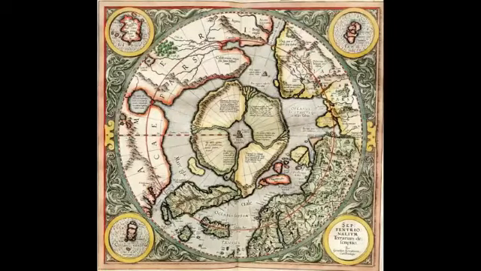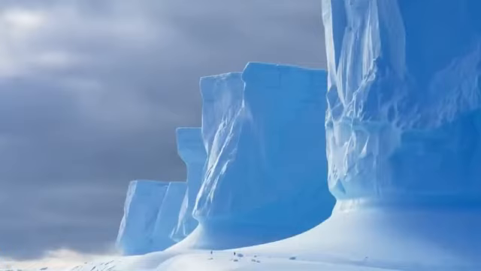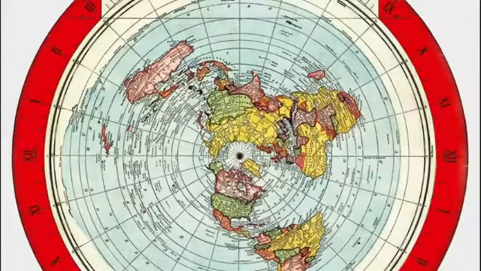A light at the end of the tunnel. We end as we began, with a map. You've been so busy focusing on Antarctica and all the lies of the satanic cabal that you forgot to examine the location that brought you here in the first place. The North Pole at the center of Gleason's map and the flat plain we call Earth.